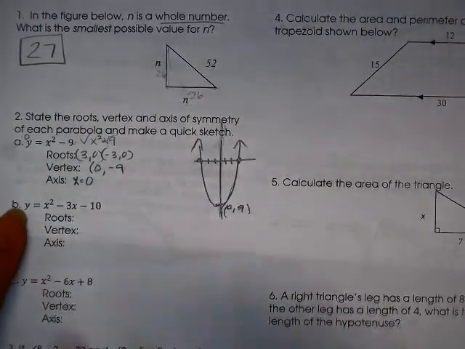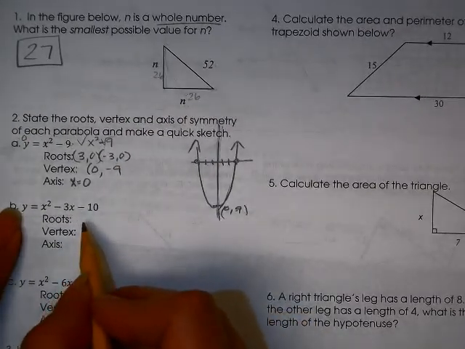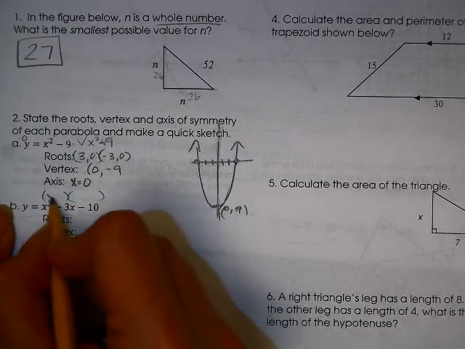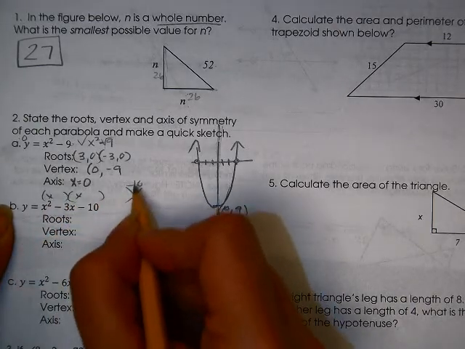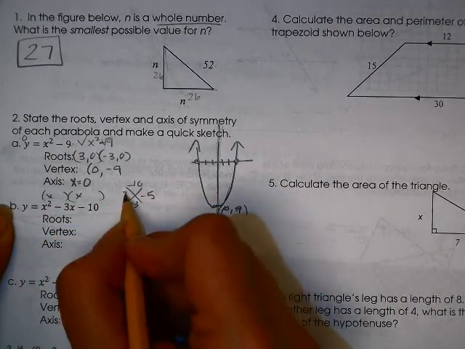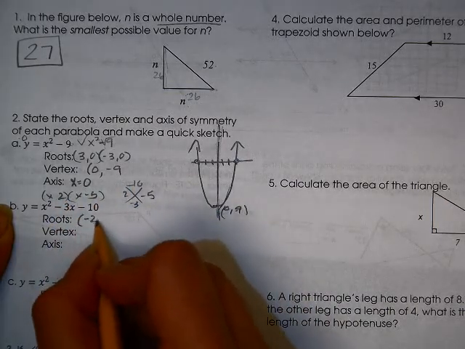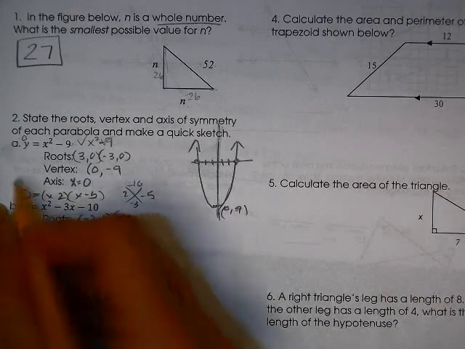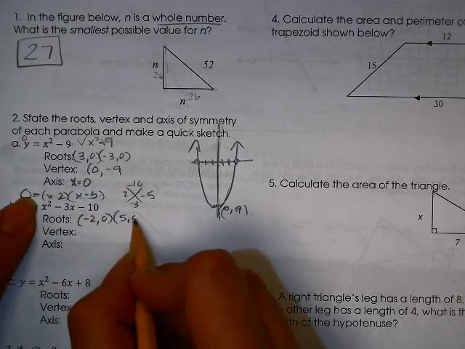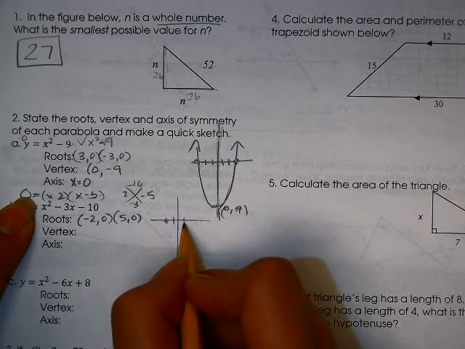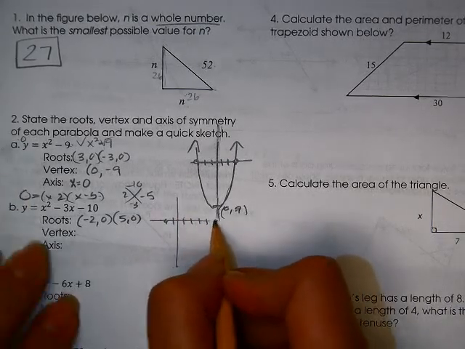Alright, so let's look at B. For B, I'm finding my roots, which means I need to factor. And we've got, what, negative 10 and negative 3, so it'll be negative 5 and 2. So I have negative 2 when I set this equal to 0, and I get 5 when I set that equal to 0. So I have 1, 2, 1, 2, 3, 4, 5.